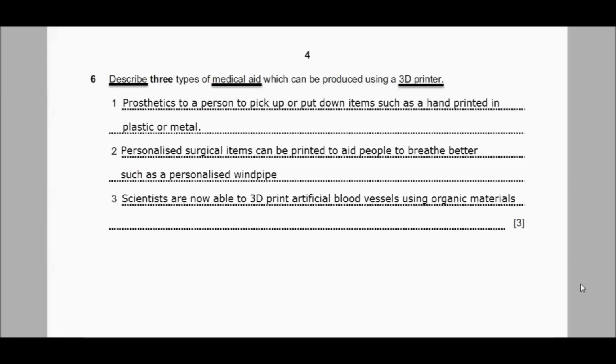The other one is personalized surgical items. So could be, for example, if a surgeon is used to cutting a person's limb, but they find it difficult to cut certain areas, they could design their own scissors and then 3D print that.